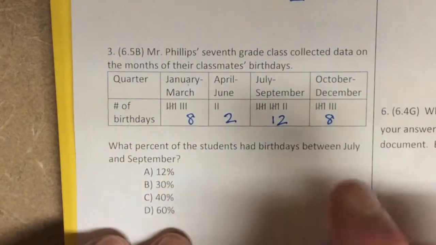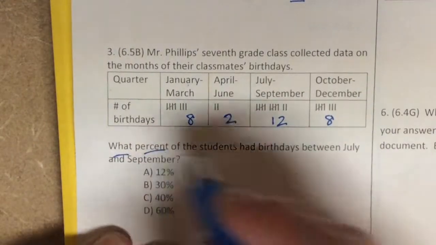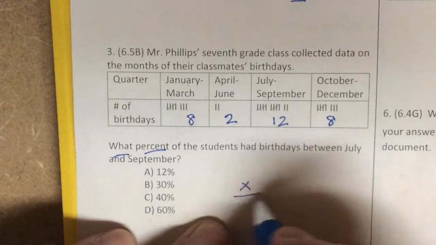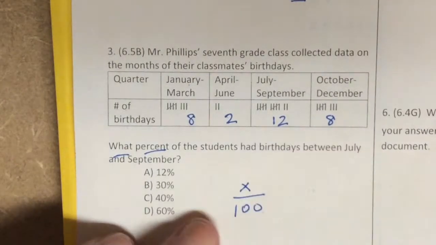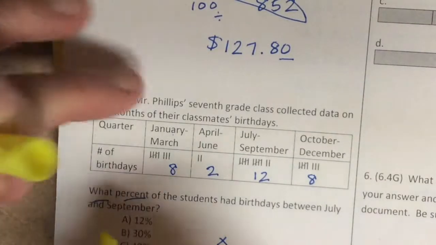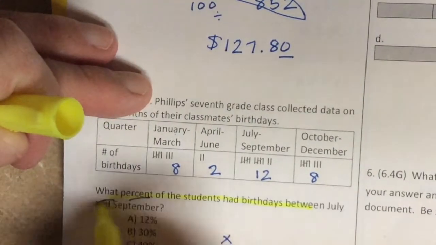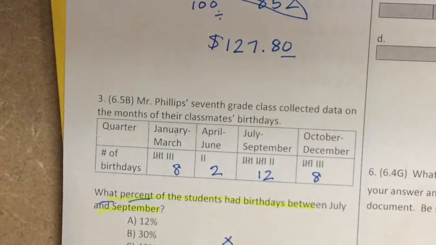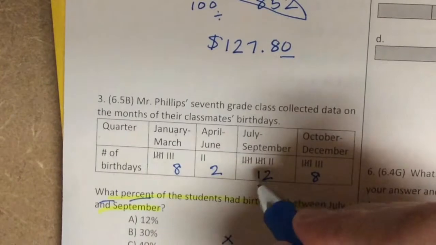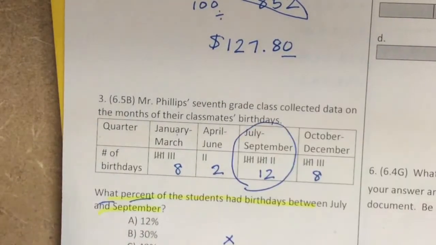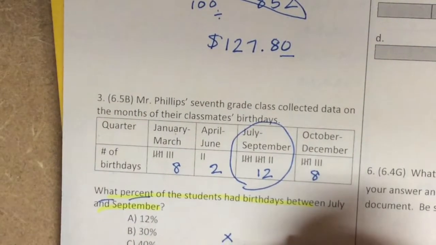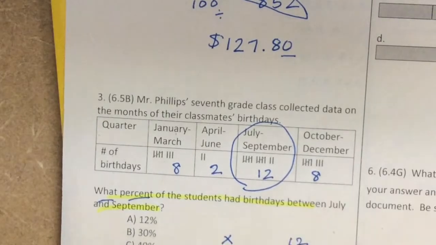The question is what percent of the students had birthdays between July and September? So we need to use the 12 because there are 12 students that had their birthdays.